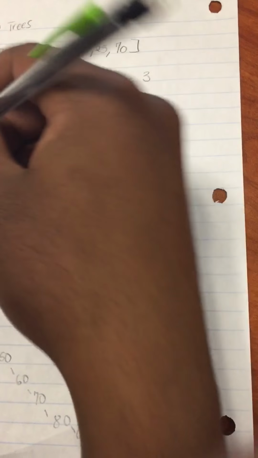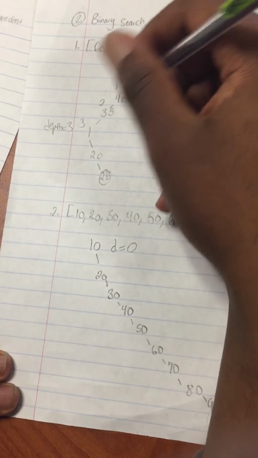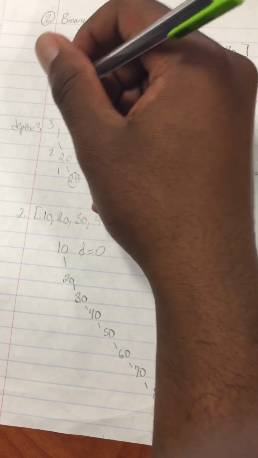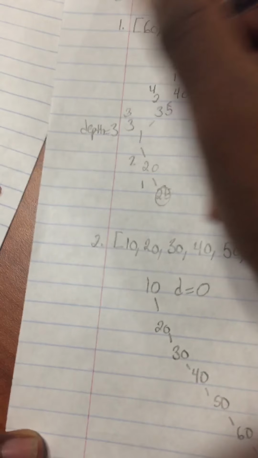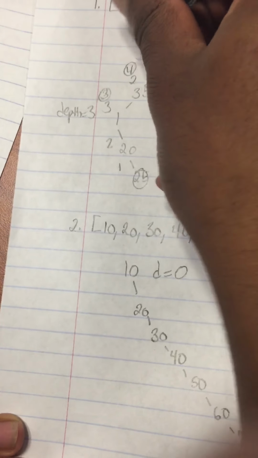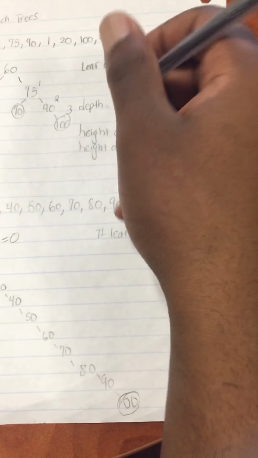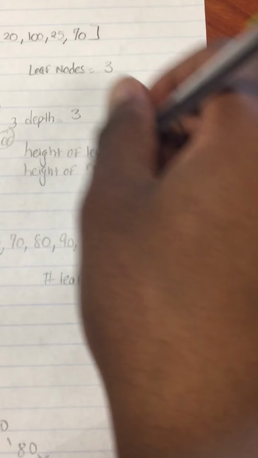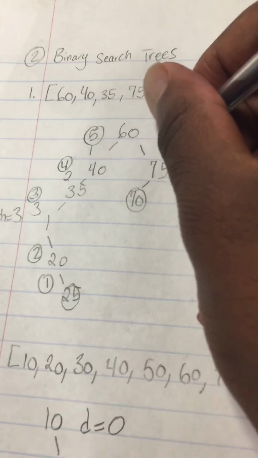So the height of the left of this one would be 5 because going back to the root would be 5, 2, 3, 4, and 5. I'll just circle that just to make it clear. The height of the right side would be 3, going back up to the root. 1, 2, and 3.